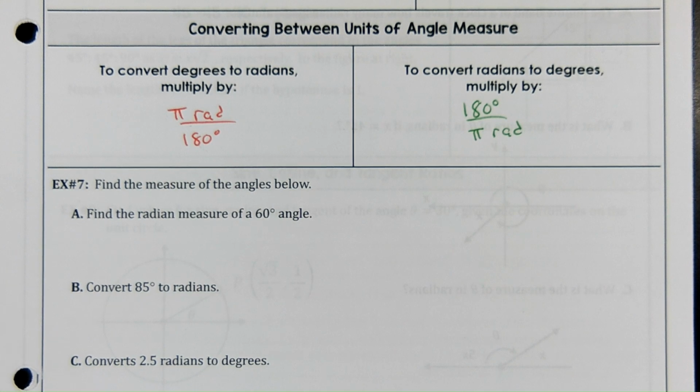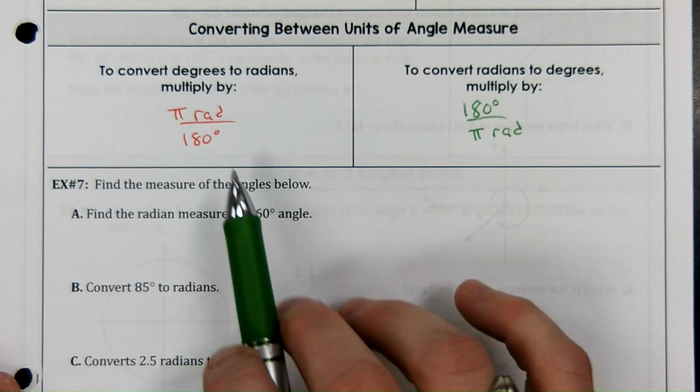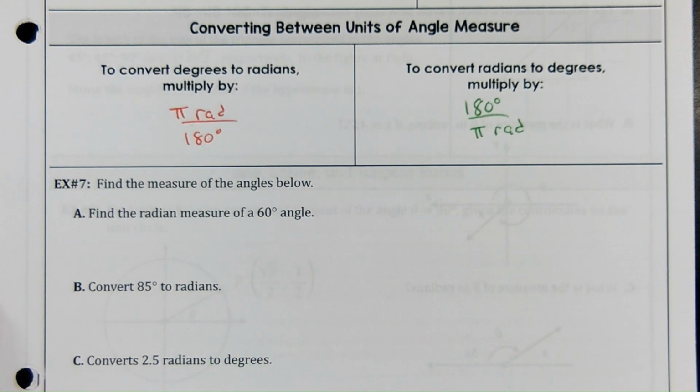We will never use degrees unless we see the degree symbol. So if no symbol is written, an angle's automatically in radians. That means I don't have to say radians, ever. All I have to do is not write a degree symbol. If I don't write a degree symbol, it is known that's radians. You guys cool with that idea? Awesome.